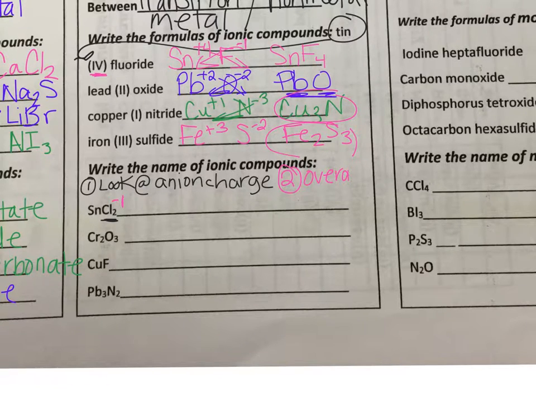Okay, so your second step, overall negative charge. That's your second step, okay? So overall, we have a -1 and there are 2 of them. So what's your overall charge? -2. Okay, so your third step is net charge is equal to what?